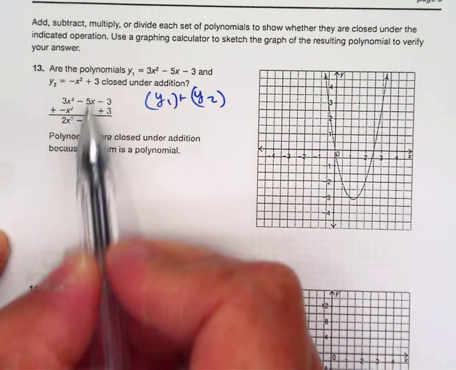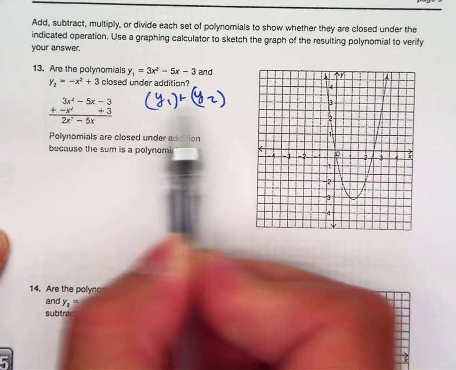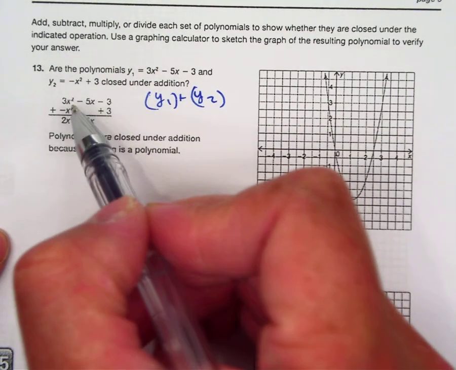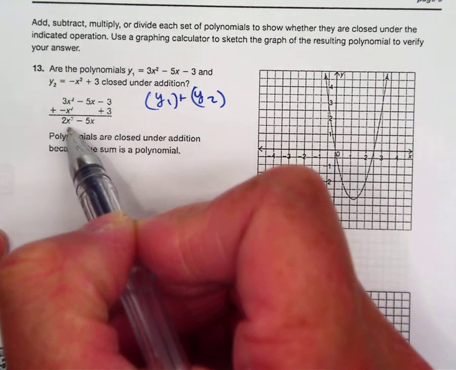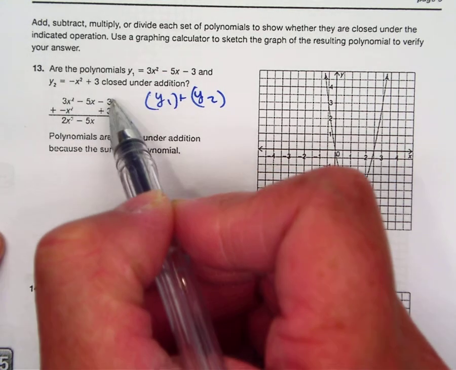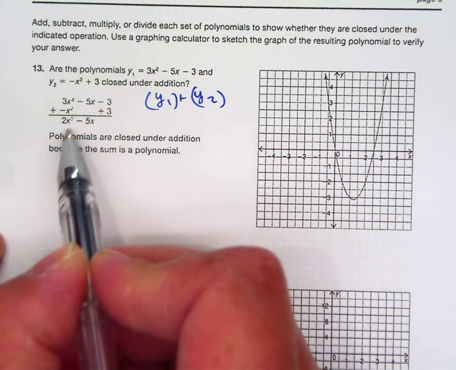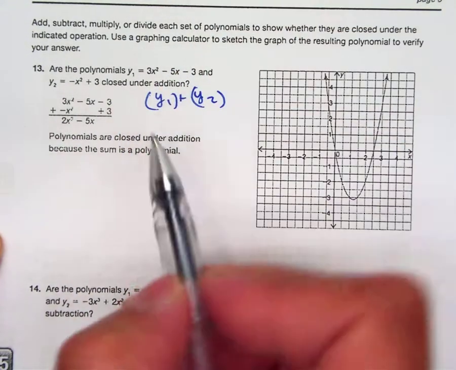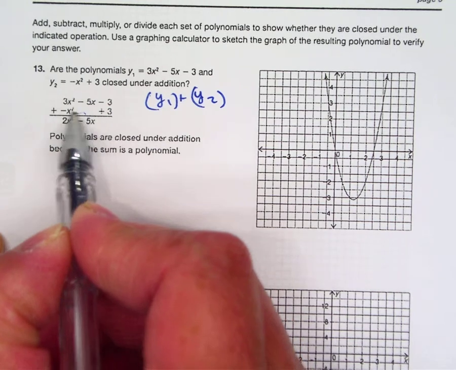And here they're showing you just a vertical stack. We've done in class a horizontal. And then you just line them up with like terms, and you realize you get 2x squared minus 5x, and those cancel. So you're left with 2x squared minus 5x, and it is closed under addition because your answer is a polynomial. This is a polynomial.